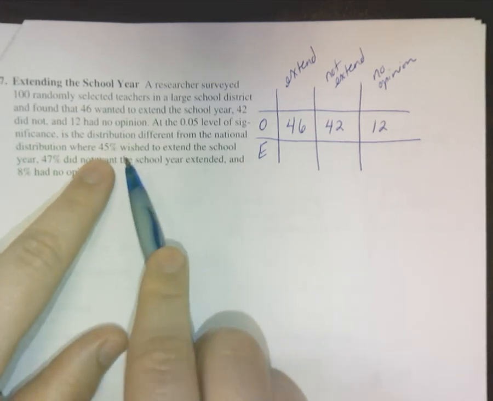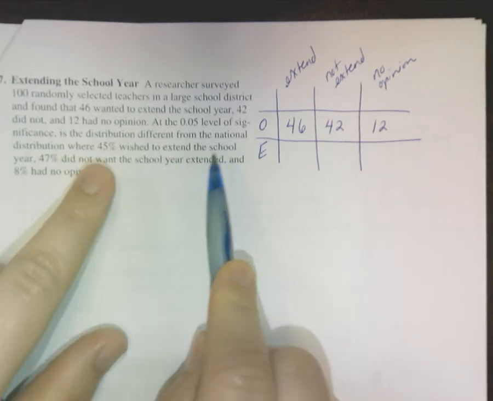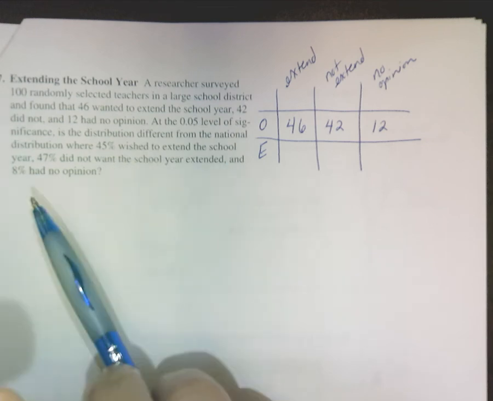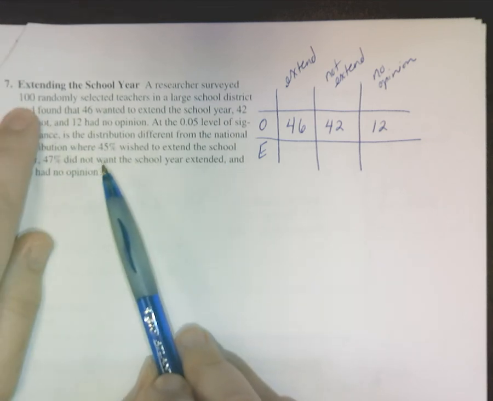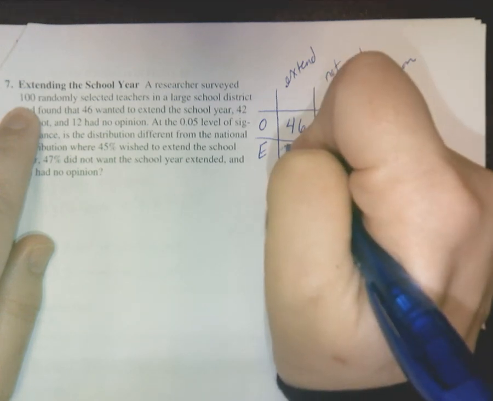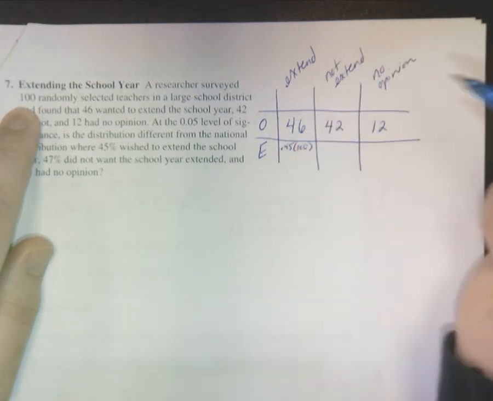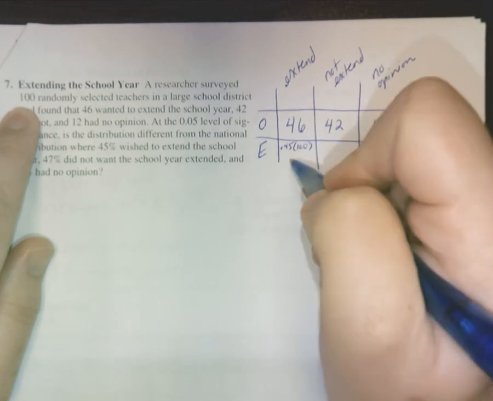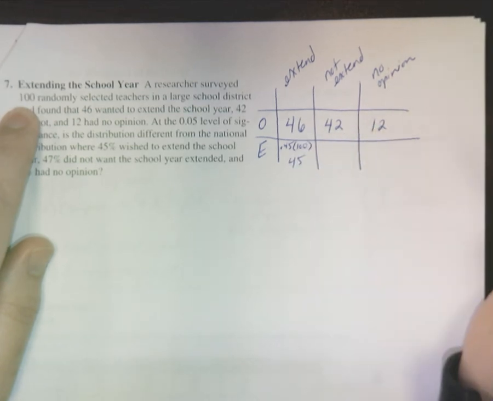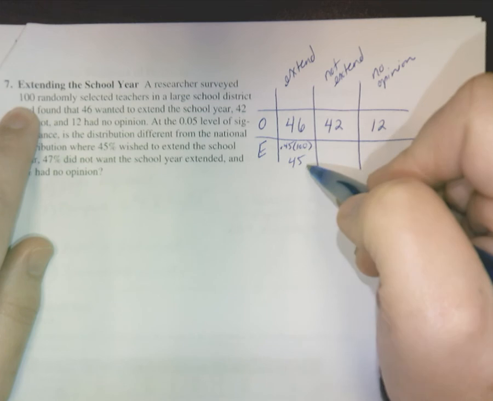45% wish to extend the school year nationally. So if I sampled 100, then I would expect 45%, or 0.45, of 100 people to want that. I would have expected there to be 45 people. 45% of 100 is 45.